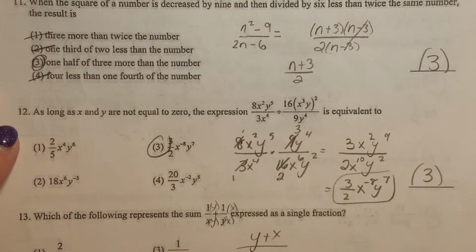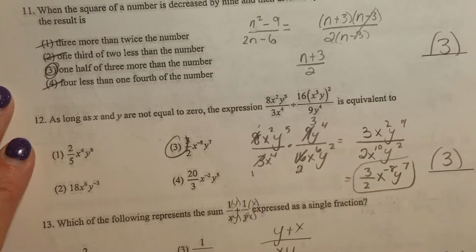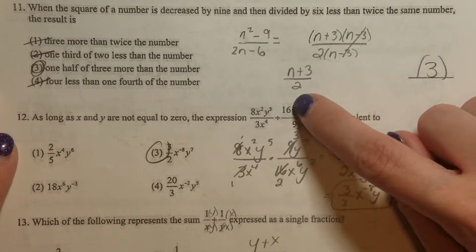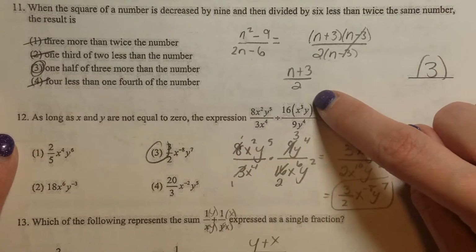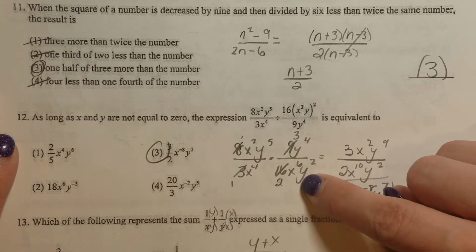Number 12, we're going to want to keep, change, flip, and in the process of doing that, I'm going to simplify this parenthesis here. So if we remember exponent to an exponent, we are going to multiply those together. So that's how I got that there.